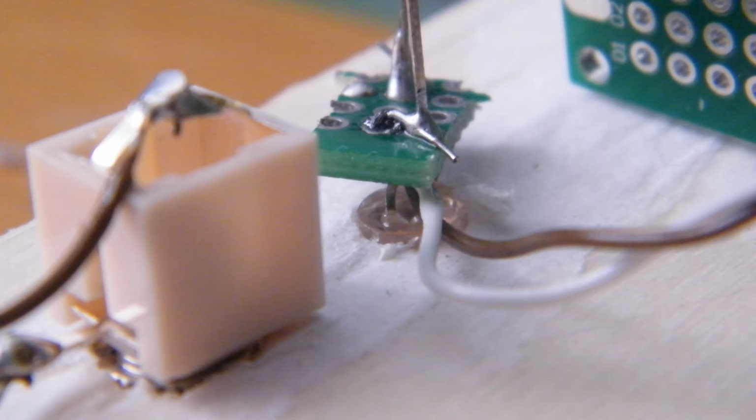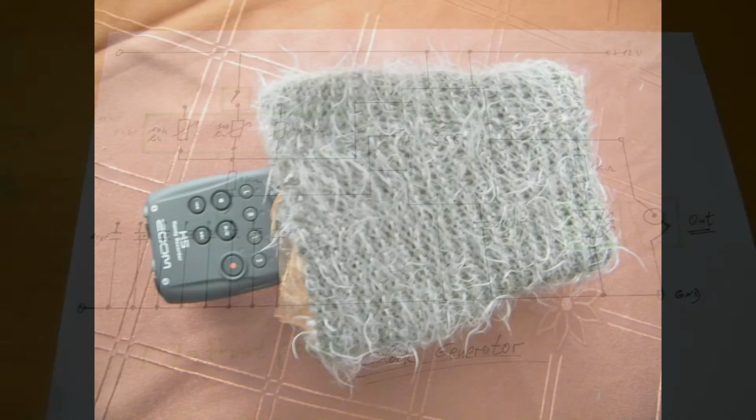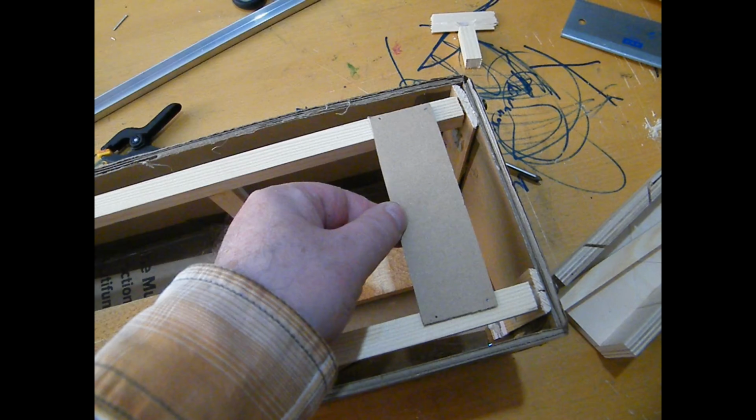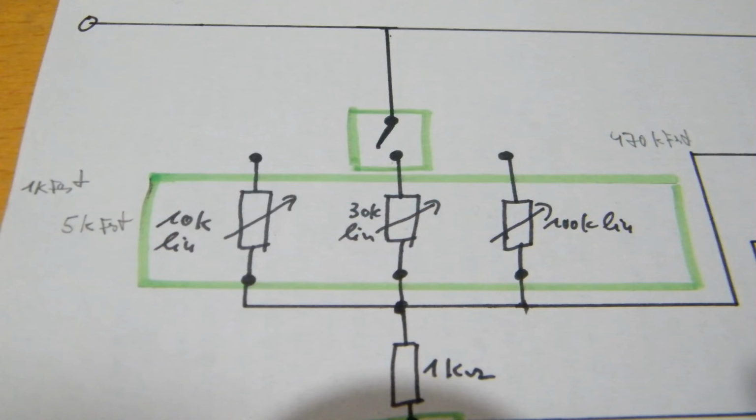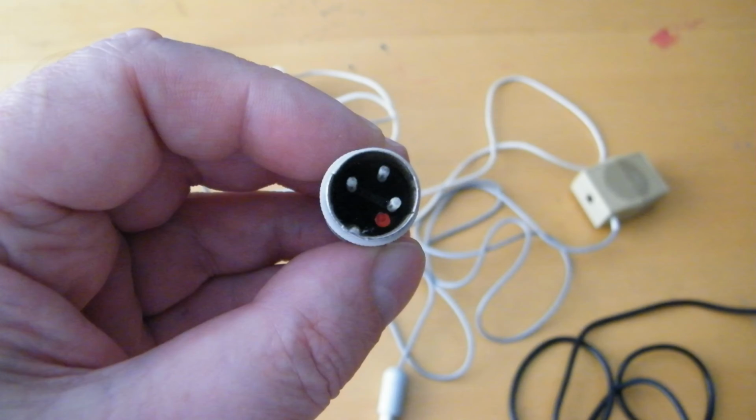Would you like to build up electronic musical instruments and effects yourself? Or what about some self-made gear for your field recording activities? You may like to watch my do-it-yourself videos then.